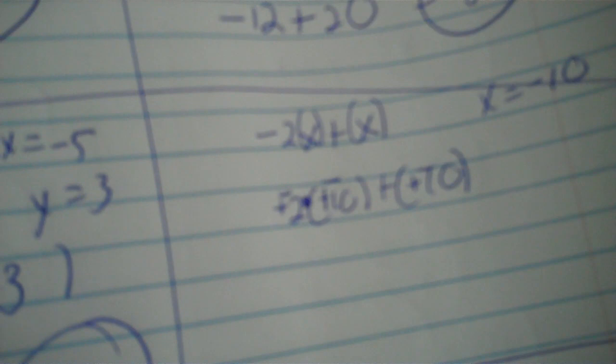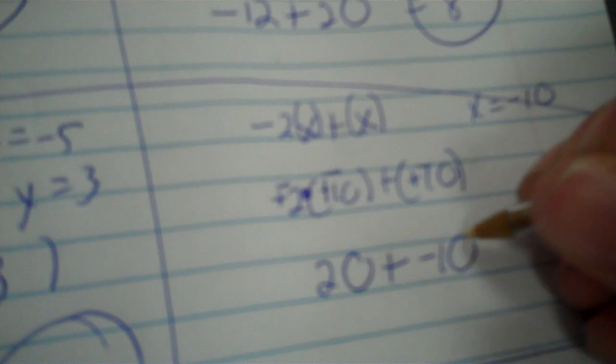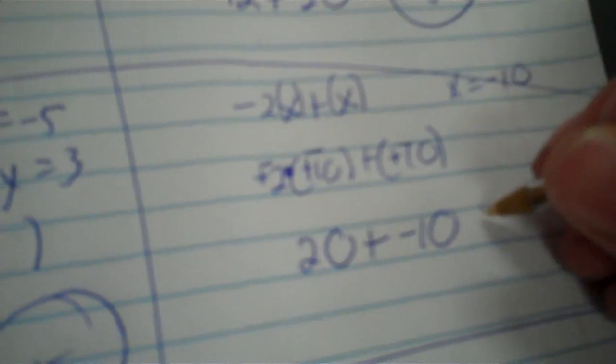Okay, actually, if you want to go plus, negative, so I know those two are negative, and I know that 10 is negative. So -2 times negative 10 is 20. Plus, and that 10 is negative. So it's 20 plus -10, and that equals 10.